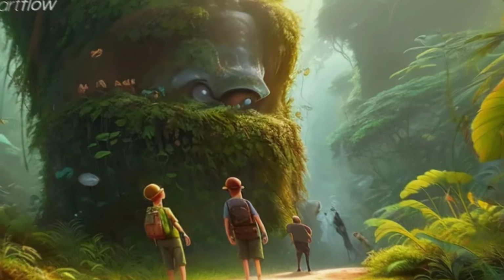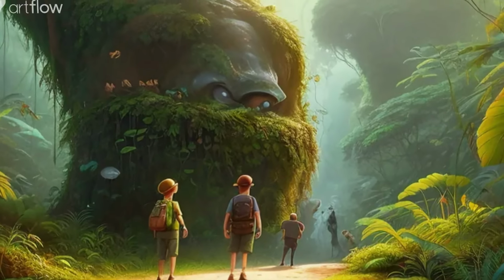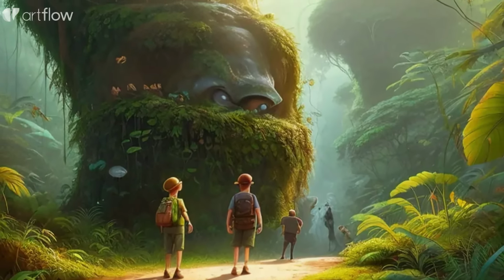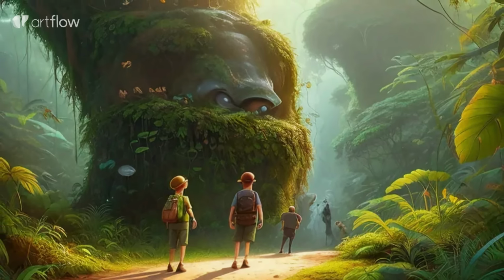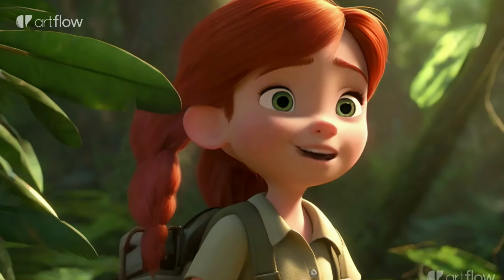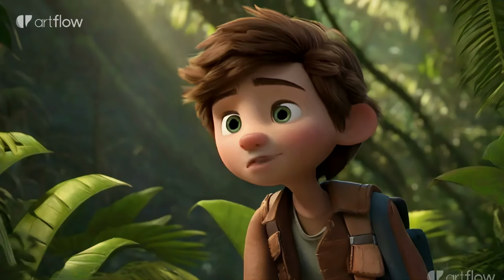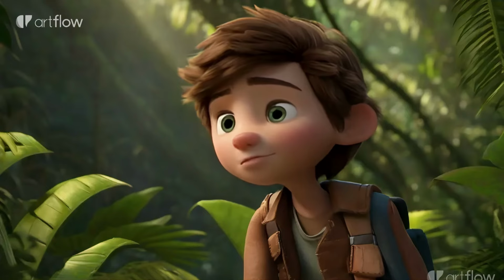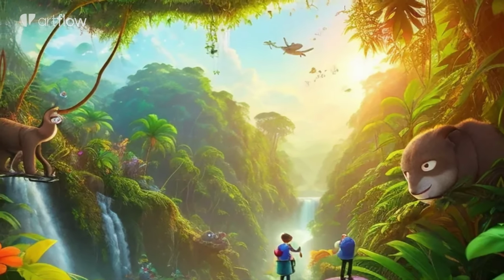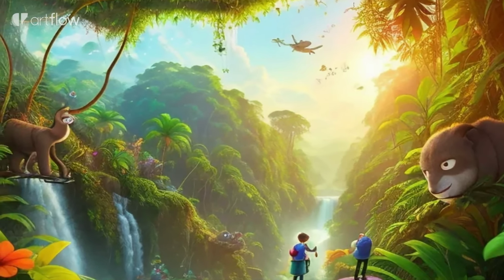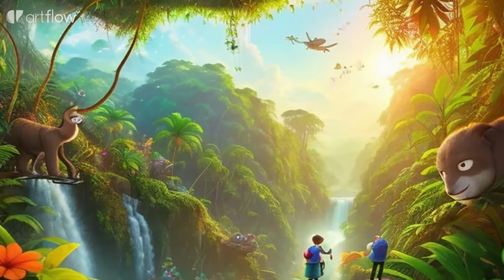Deep in the heart of the jungle, two friends, Sarah and Mark, embarked on a thrilling adventure. The dense foliage and the cacophonous symphony of wildlife surrounded them. Mark, can you believe we're here? I know, it's incredible. Just like the stories we used to read as kids. As they ventured deeper, they encountered a sparkling waterfall hidden behind curtains of vines. Sarah gasped.